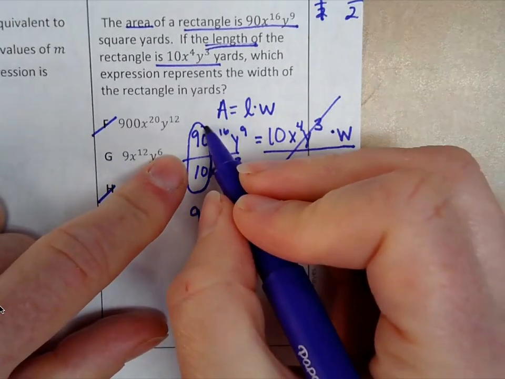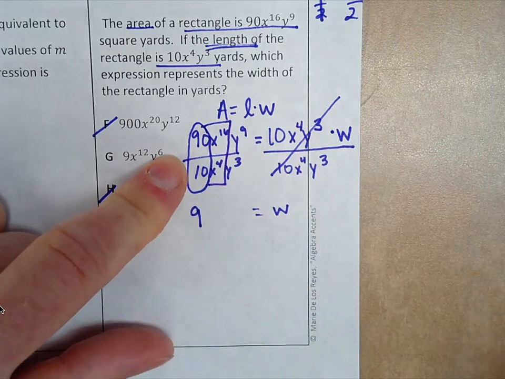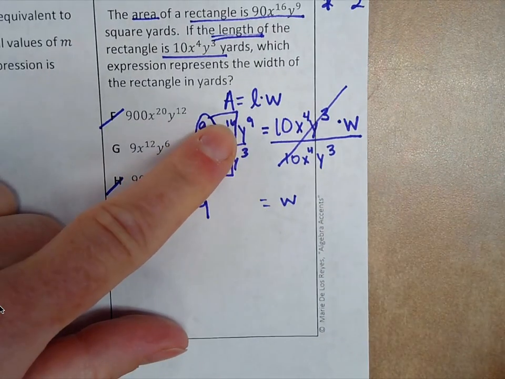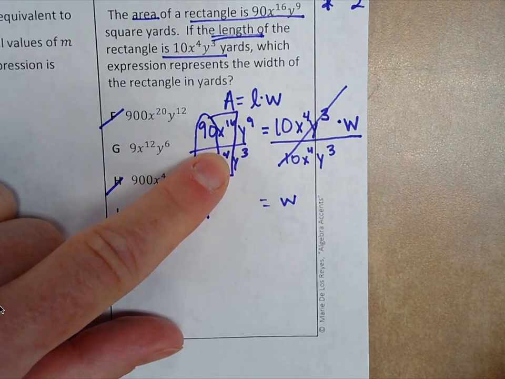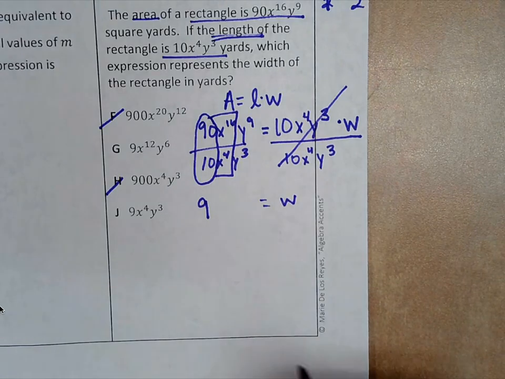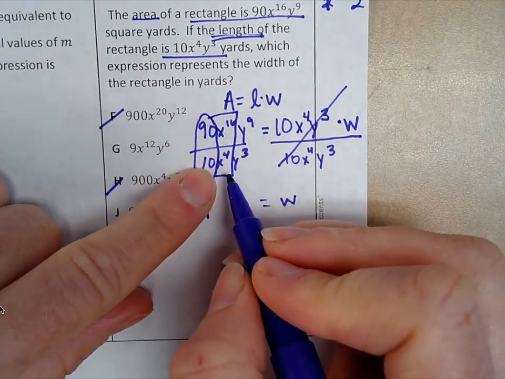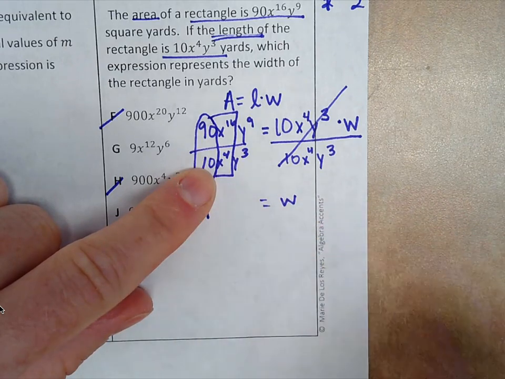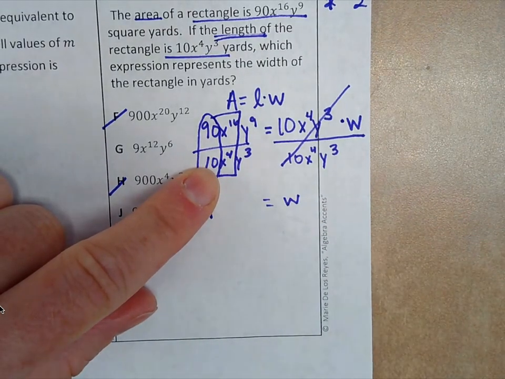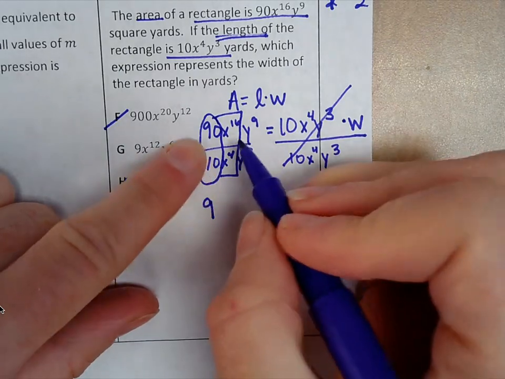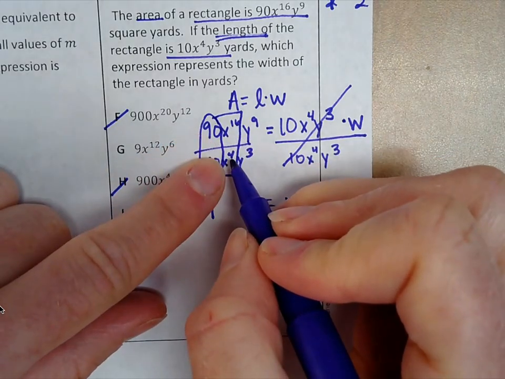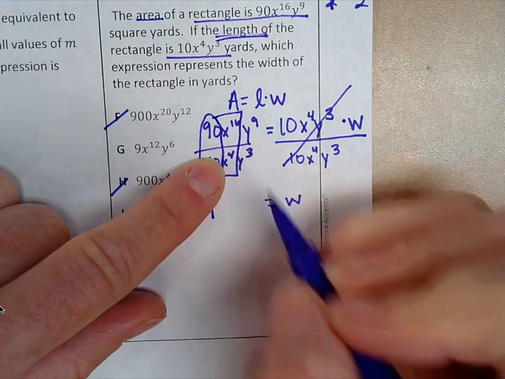All right, what about x to the 16 over x to the 4? What do I do with those exponents? I'm dividing. It's like saying I have 16 x's on top and 4 x's on bottom. What happens when an x is over an x? It cancels out. So what we're actually going to do is take 4 away from the 16.